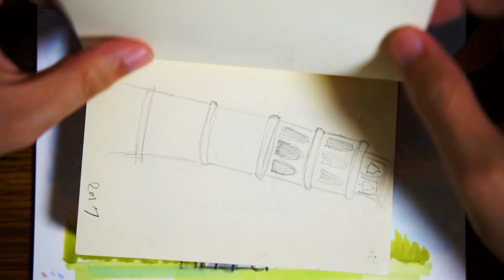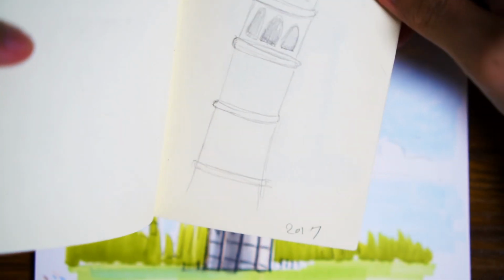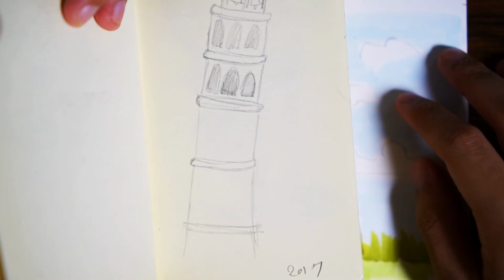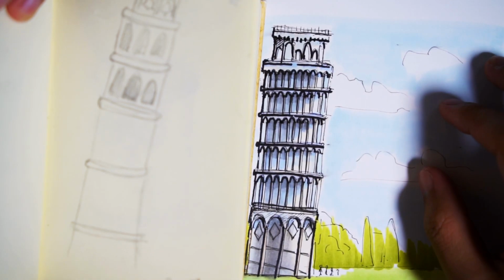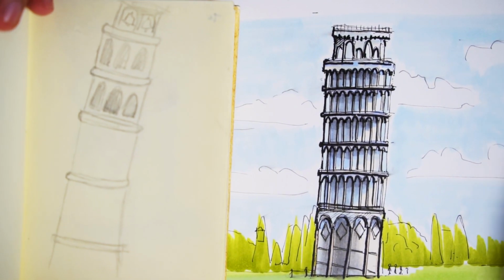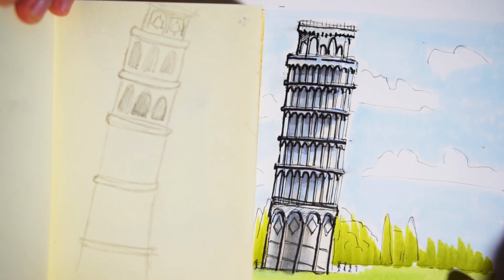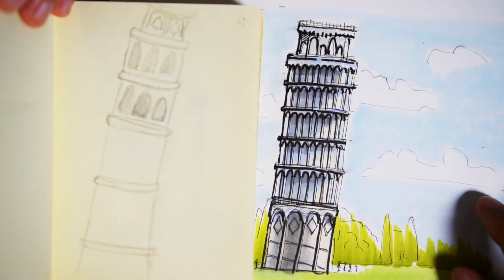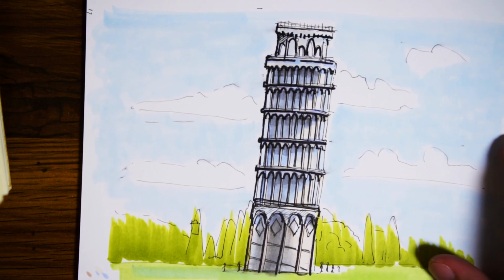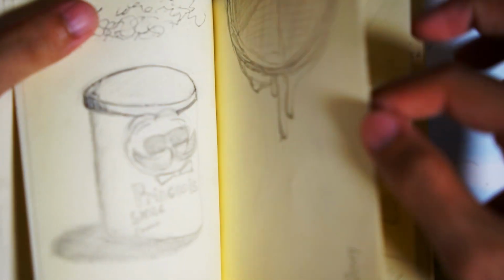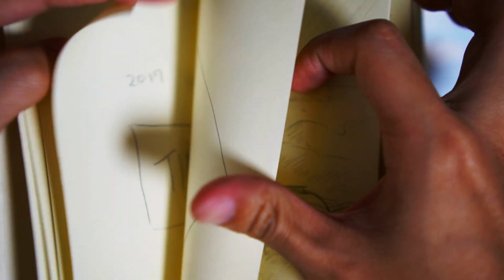Anyways, here it is. The Leaning Tower of Pisa I drew in 2017. Unfinished. That's hilarious. I'd like to think I've improved. Yeah, okay, alright, cool. Do you guys want to check out my other sketches? You know what? No, you can if you just stick around. You can check out my other drawings.